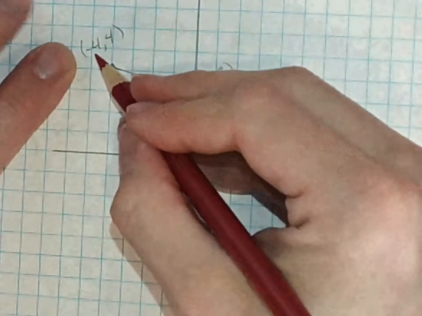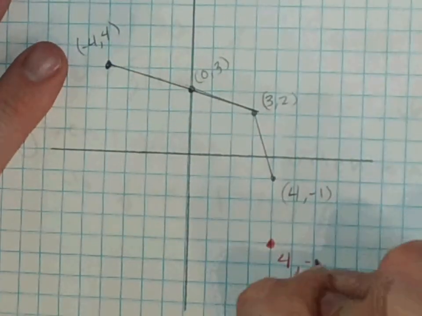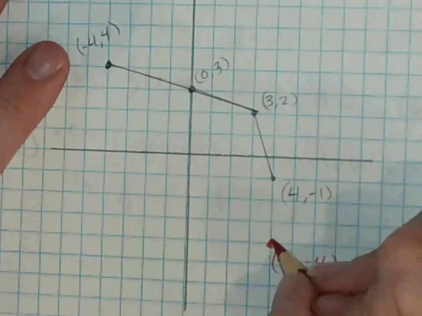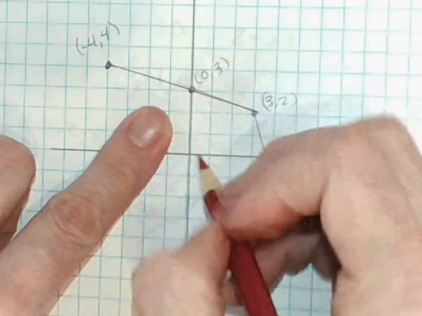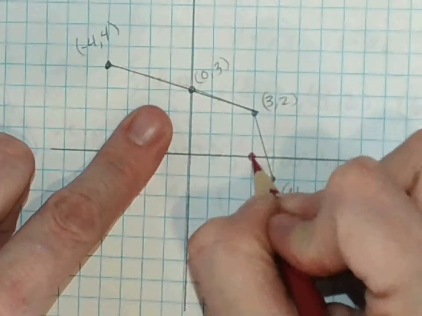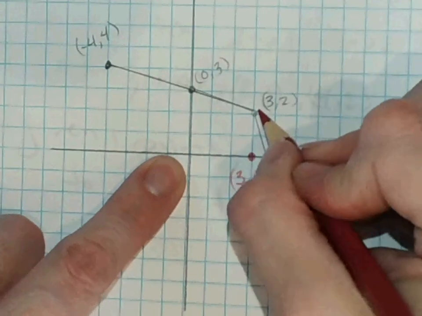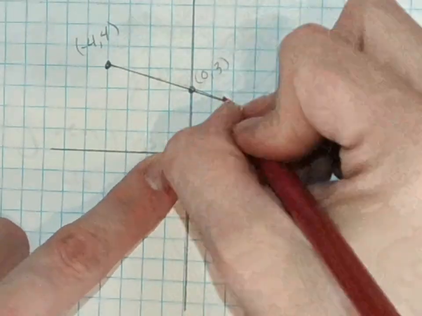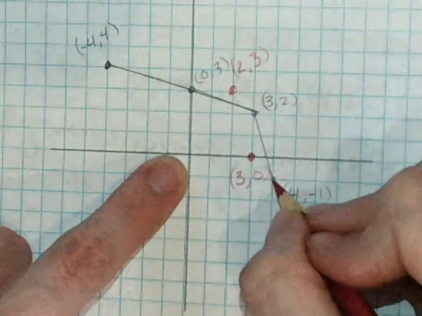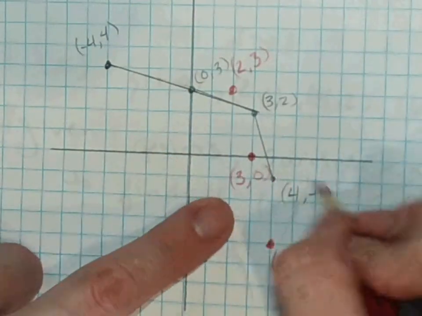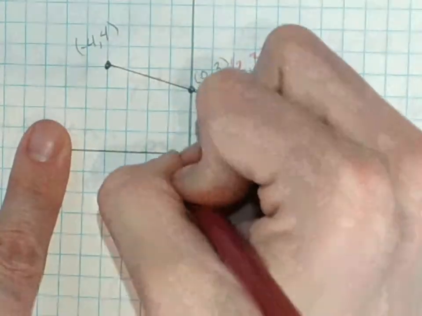So this point right here comes way over to here because I've switched my two points, my x and my y. This one right here is 0, 3. Well, it's going to become 3, 0. This point right here is 3, 2. Well, now it's going to become 2, 3. And then this point right here is 4, negative 1. Well, now it's going to become negative 1 and then up 4.